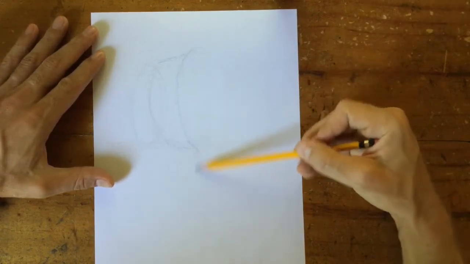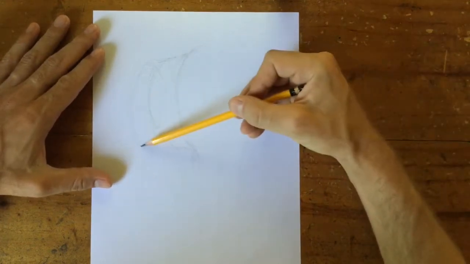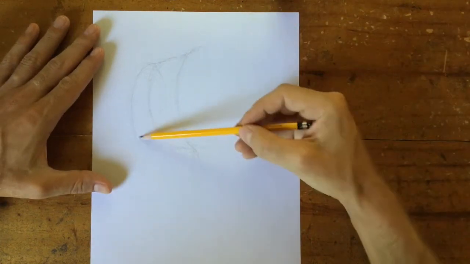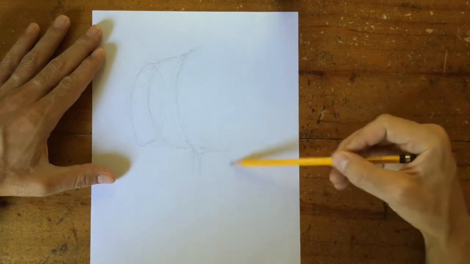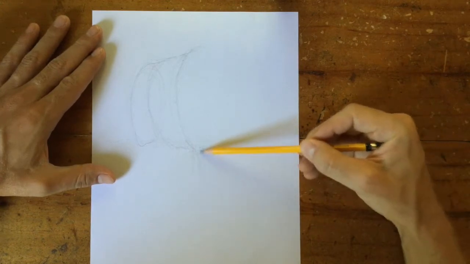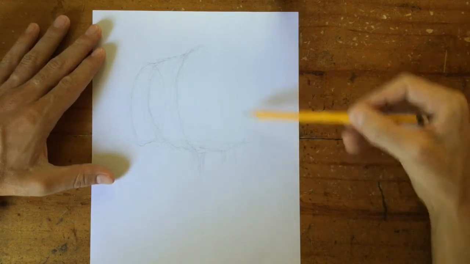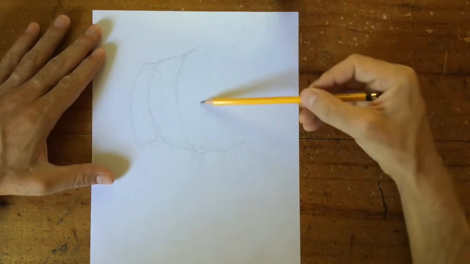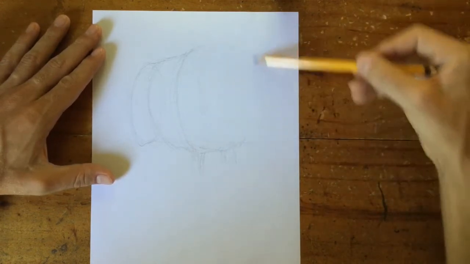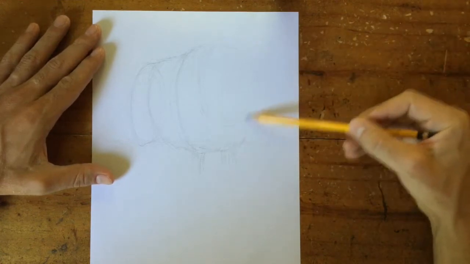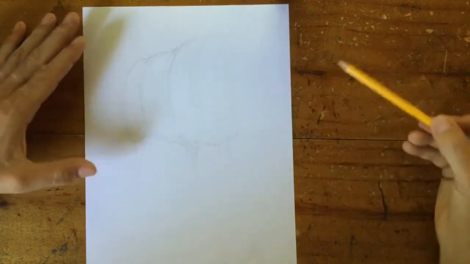This will be the front leg, pretty much, and where the neck and head will be. So two front legs here and here, and this will be the space for the neck and the head, in this area. Back legs will be here.